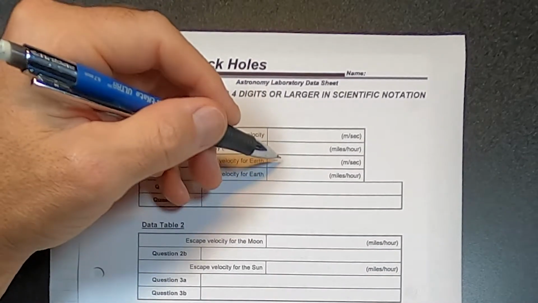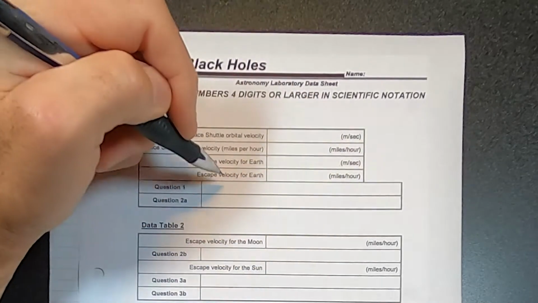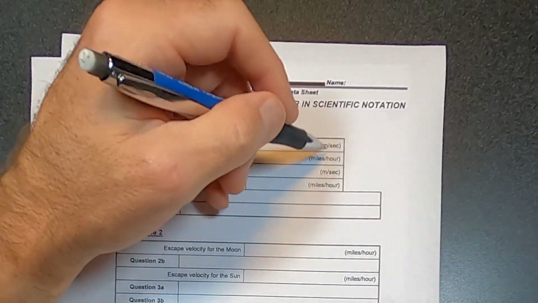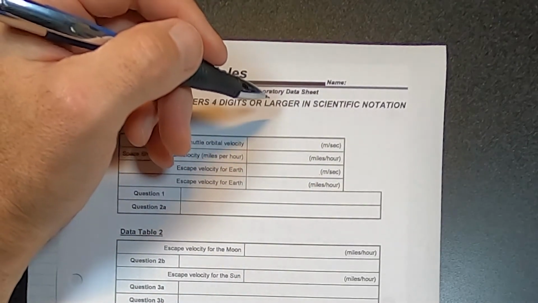Both of these answers are going to go in these two boxes: the escape velocity for the Earth in meters per second, and then the converted answer into miles per hour. And again, on Canvas, there's a way to check to make sure that these numbers are correct. So make sure that you go to the Canvas checker on that.